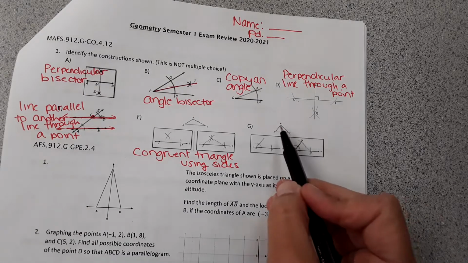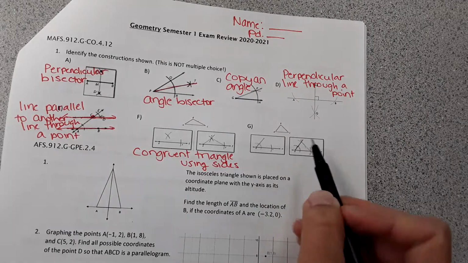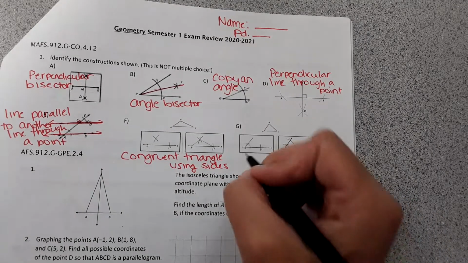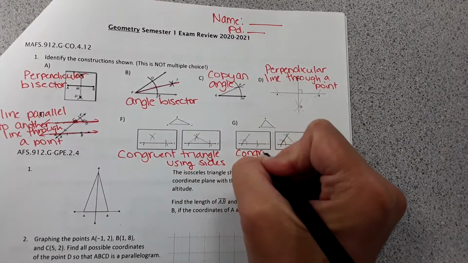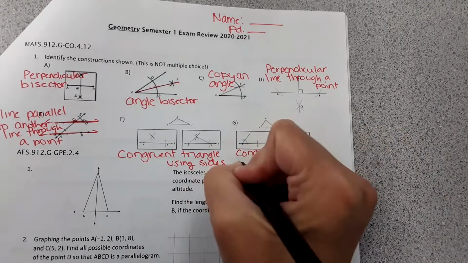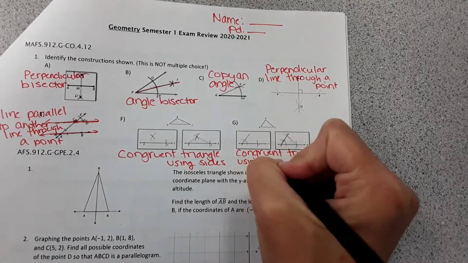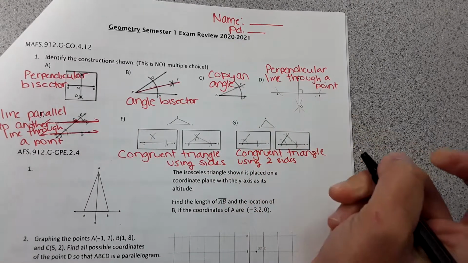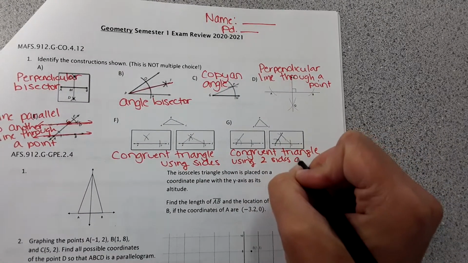And then for G, they're constructing a congruent triangle, but they use side angle side. So congruent triangle using two sides and an included angle.